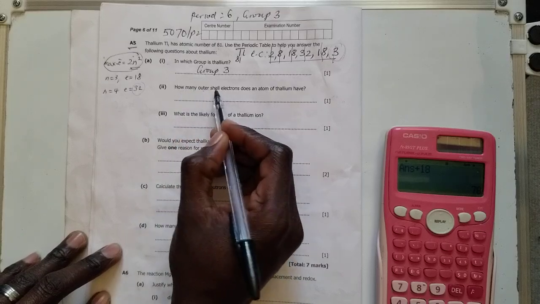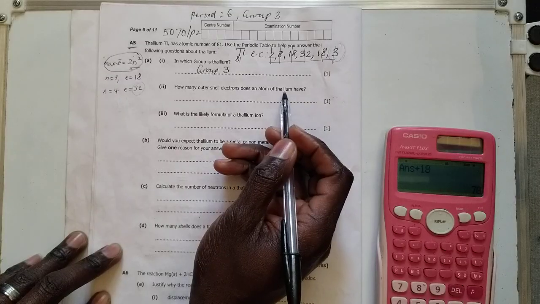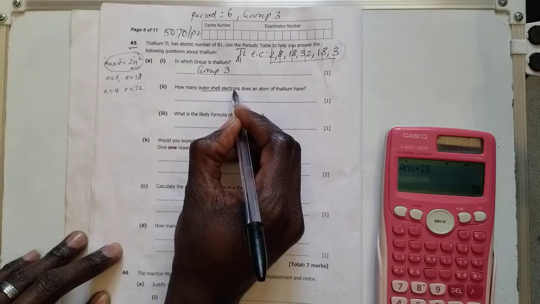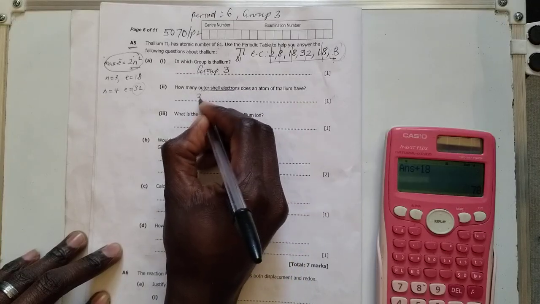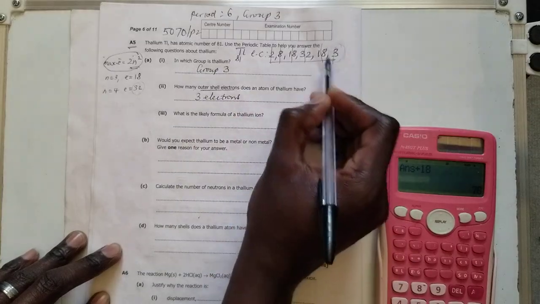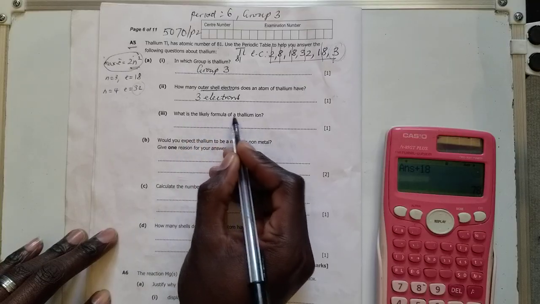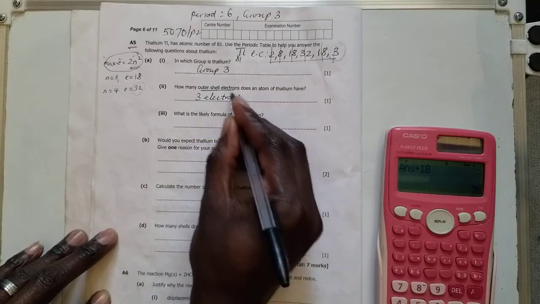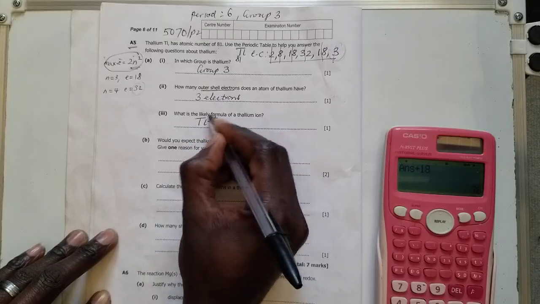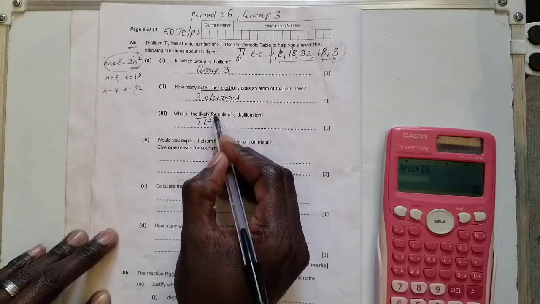How many outer shell electrons does an atom of thallium have? They are talking about how many outer shell electrons. So it has only 3 electrons. Remember, these are also called the valence shell. What is the likely formula of the thallium ion? Because it has 3 electrons, in most cases Tl would give out those 3 electrons so that it becomes stable. But in nature, you don't find this one.